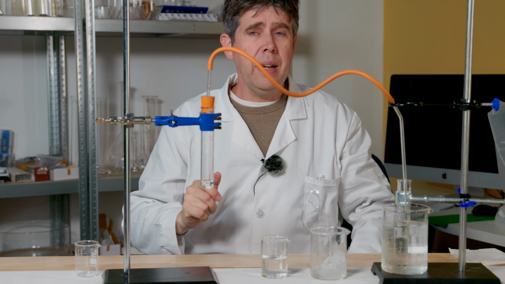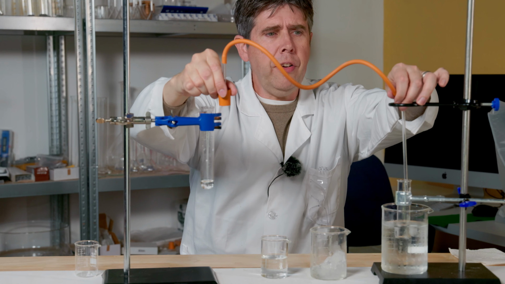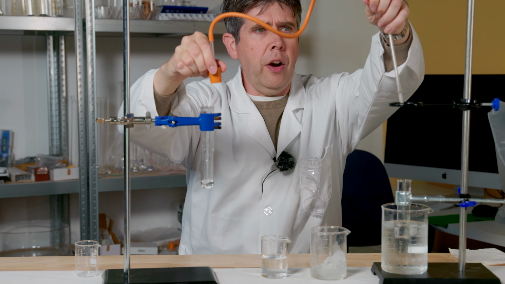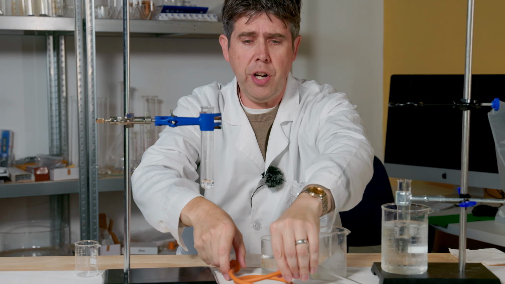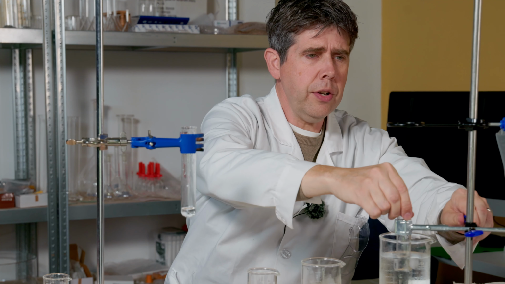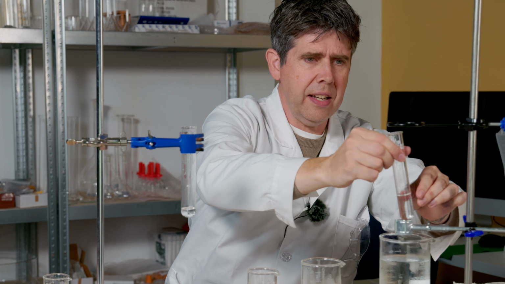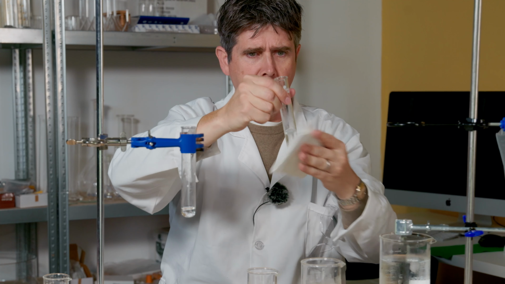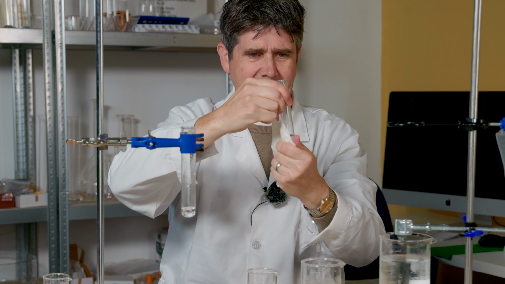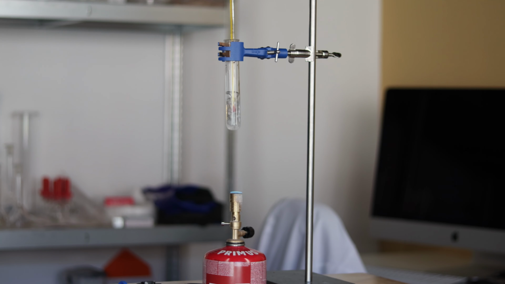Well, my equipment has cooled down enough that I can now take off my safety glasses and disassemble my equipment. Just careful that I don't knock the glass on anything on the way out, because it is very fragile. And then I can have a look at what I've got. I've certainly lost material from this end here, and when I have a look at what I've got over here, I can see I have a sample of clear liquid, but the only way I'm going to be sure what I've got is if I check its boiling point.